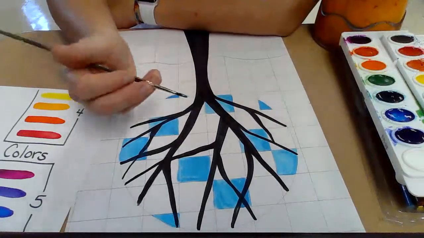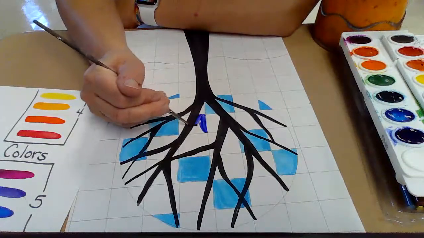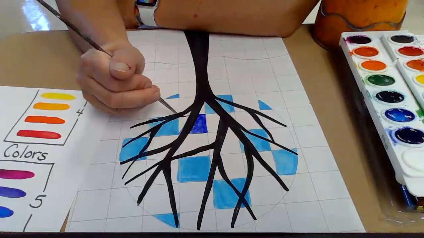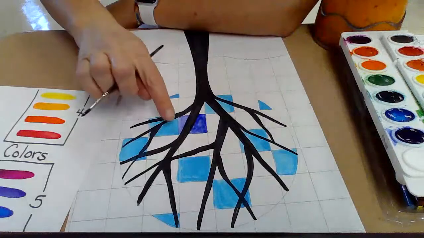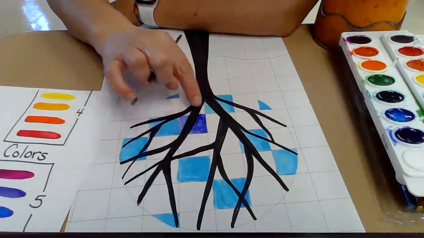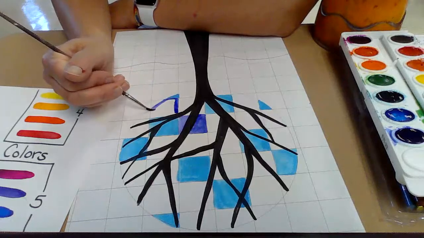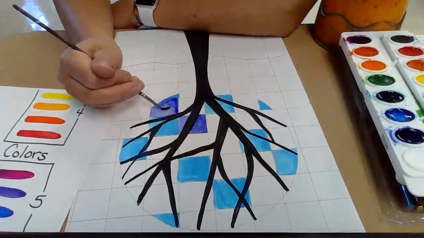I'm going to go in with my blue violet, and I'm going to again make sure that my blue violet is not touching any other blue violet squares. So I can't put blue violet here or here or here, but I can do the diagonal. Also notice that I'm being very careful to stay within that circle.